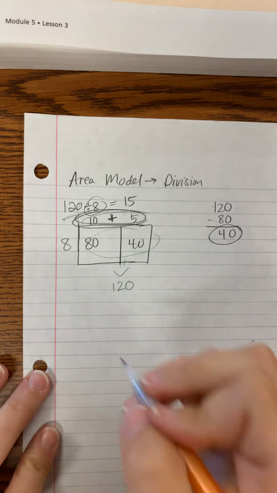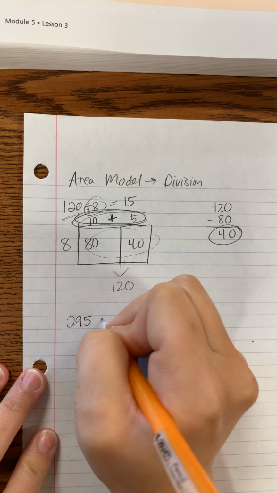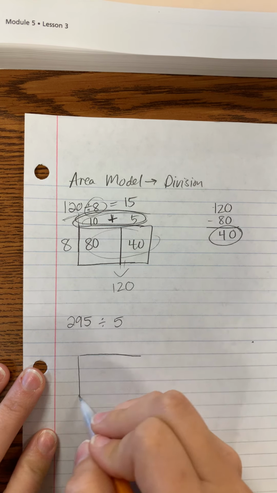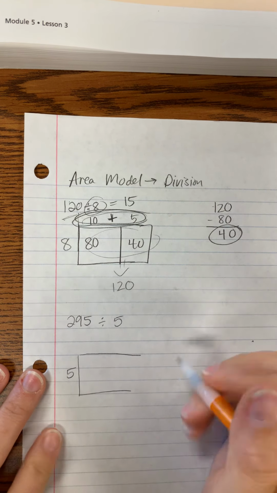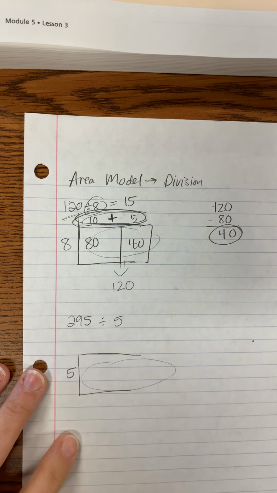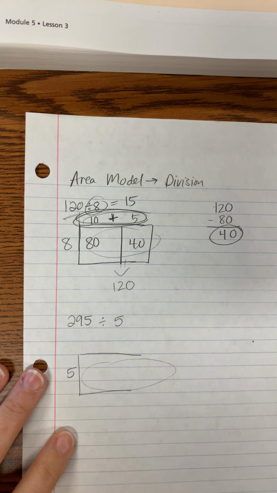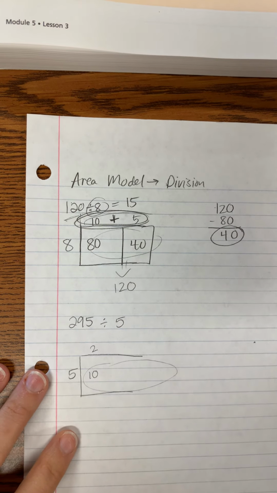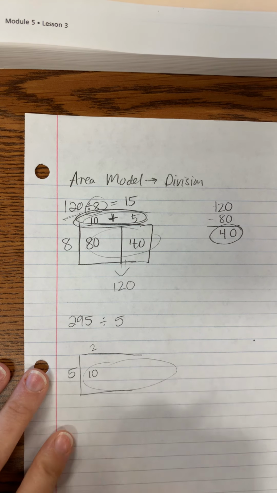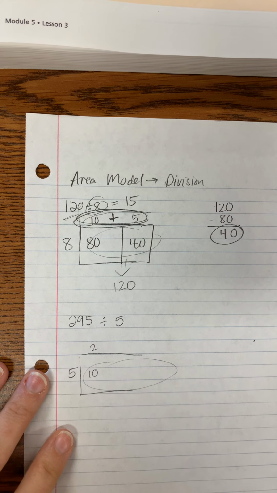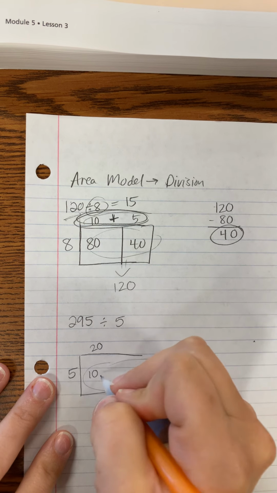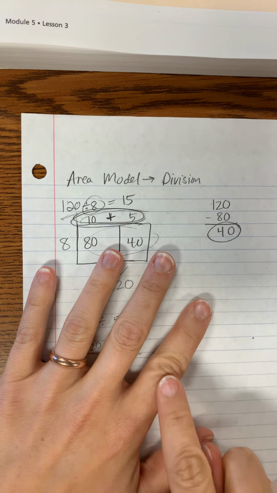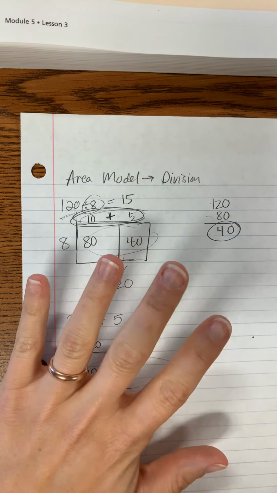Let's try another one. What if I gave you 295 divided by 5? Same idea. Don't build it out all the way. I'm gonna put 5 here, and I'm trying to get the inside of this to add up to 295. But let's use easy numbers. Let me think, I know 5 times 2 makes 10. But if I just use 10, that's gonna be a lot to get all the way up to 200. So can I just add a 0? 5 times 20, and that makes it 100? Let's count on our fingers. So 5 times 20: 20, 40, 60, 80, 100, boom.